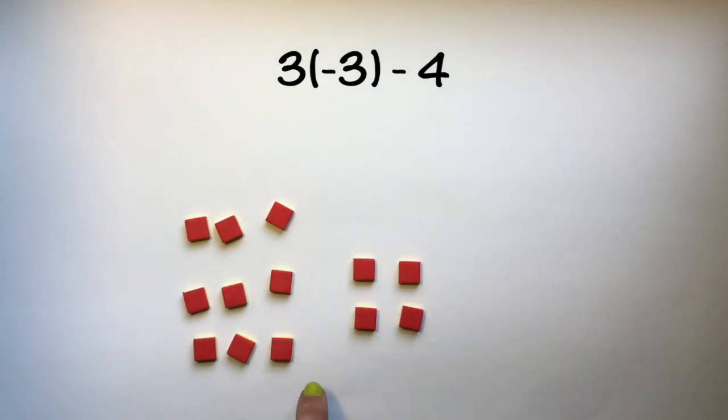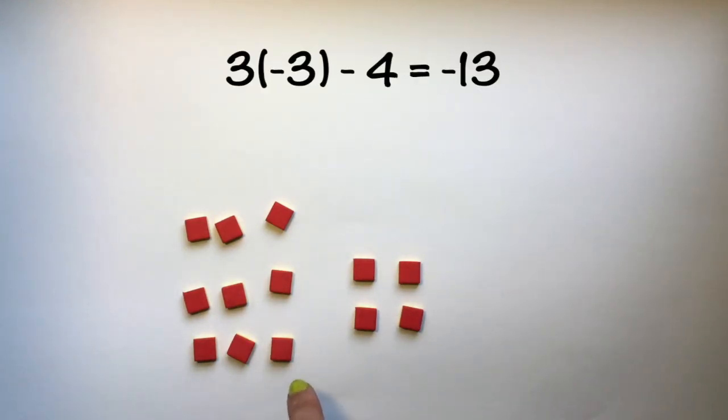And we are left with 13 negative tiles. So the expression would be equivalent to negative 13.